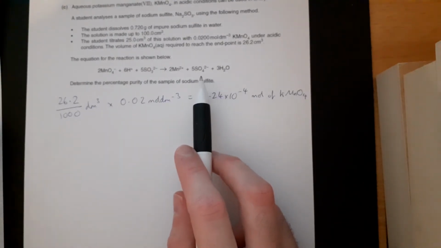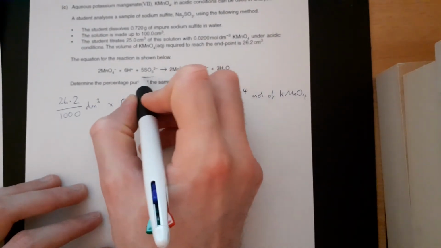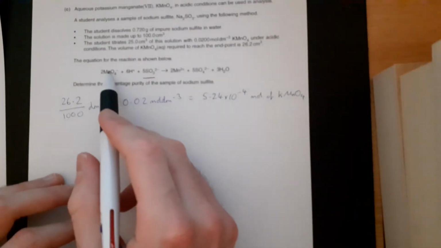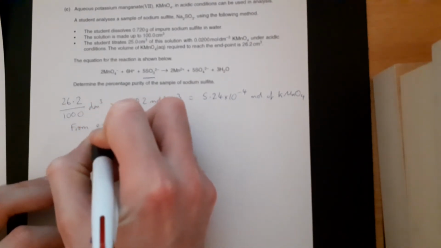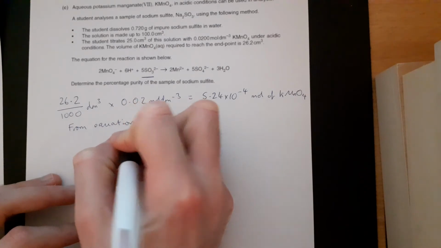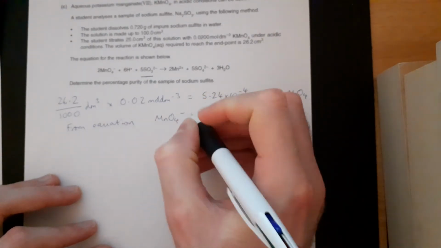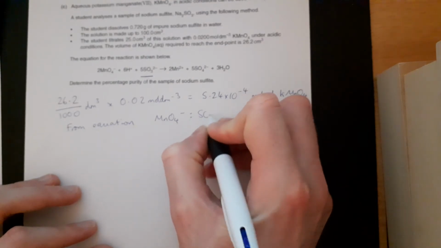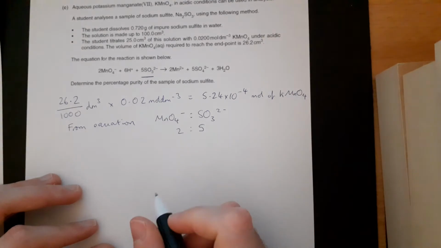So we want to know about the sodium sulfite. So we're interested in the sulfite ions here. So we're going to look at the equation. So if we look at the ratio of these things, the ratio of MnO4 minus to the sulfite ion that we're interested in is 2 to 5.